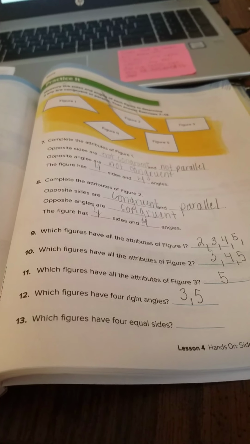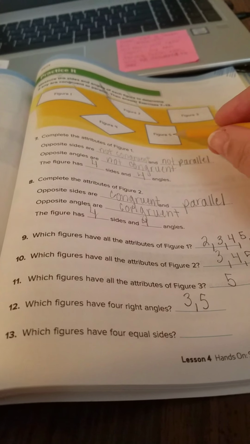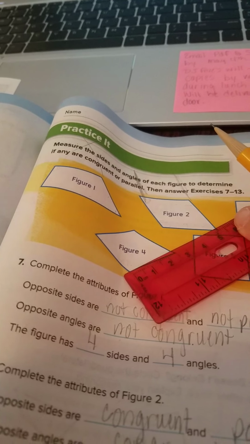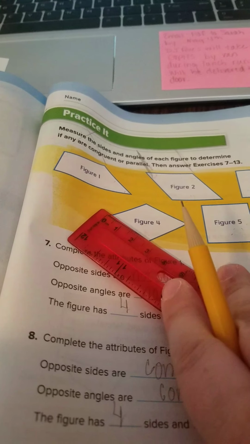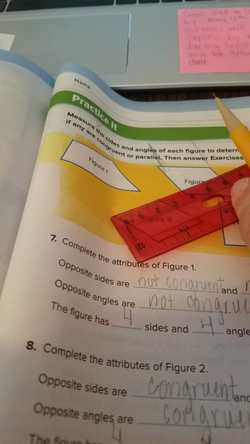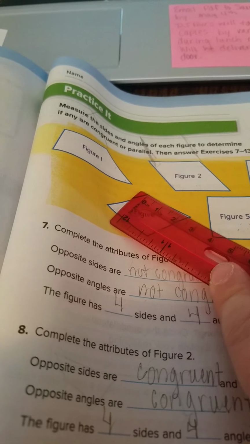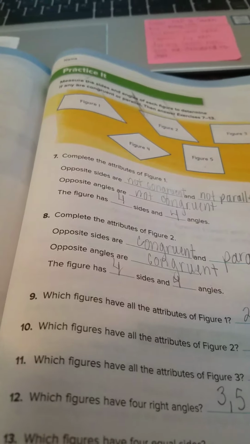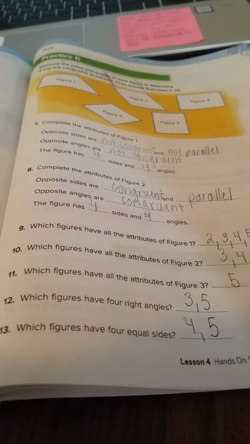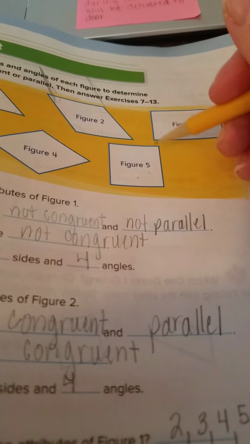Which figures have 4 equal sides? Only figure 5. Oh, I take that back. I bet figure 4 does. Good thing I kept my ruler out. 2.5. 2.5. 2.5. 2.5. So figure 4 has all equal sides. Figure 5 does. Figure 3 doesn't. Look how short these are and how long those are.